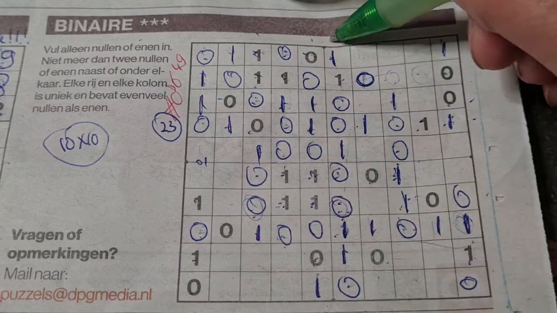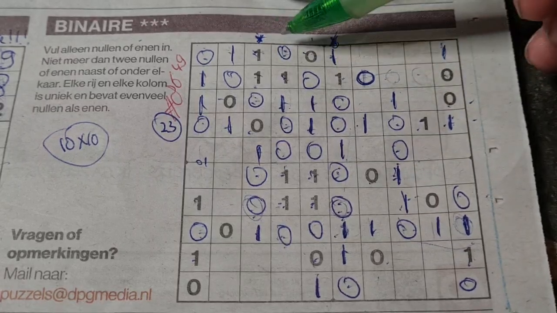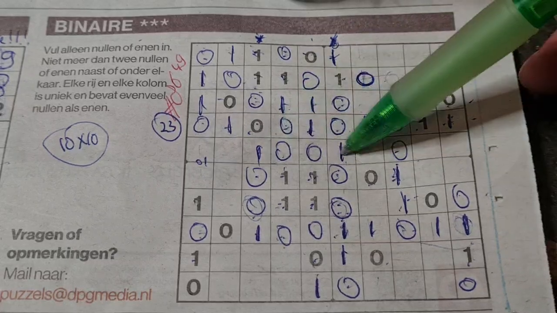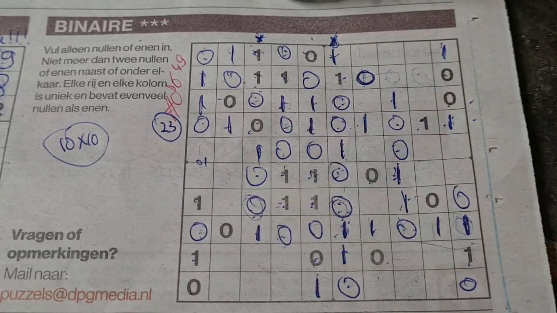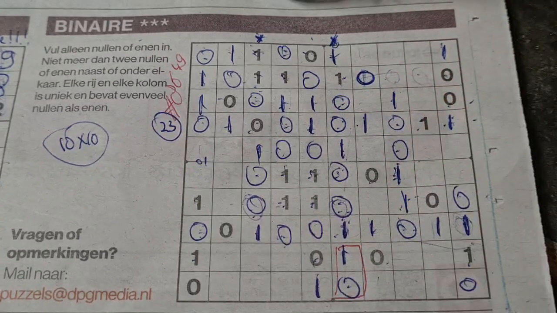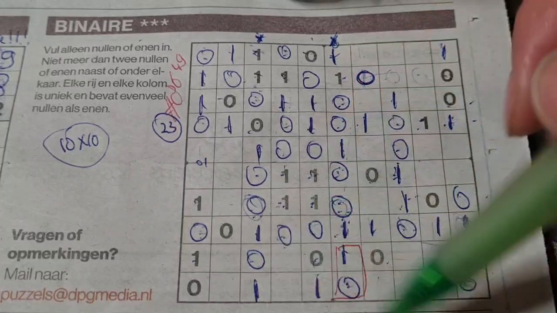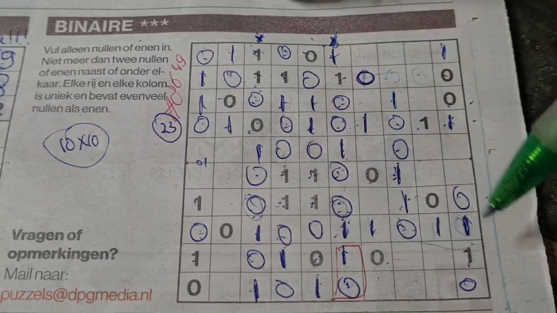Well, this column and that column. Let me compare: 1, 1, 1, 1, 0, 0, 1, 1, 0, 1, 1. So we need to switch these 2 digits. We have 1 here, this should be an O. We have O here, this should be a 1. Between two 1s comes an O. Between two O's comes an 1.